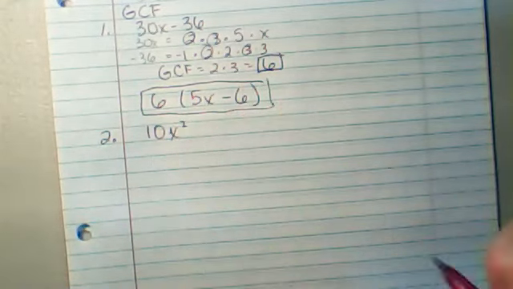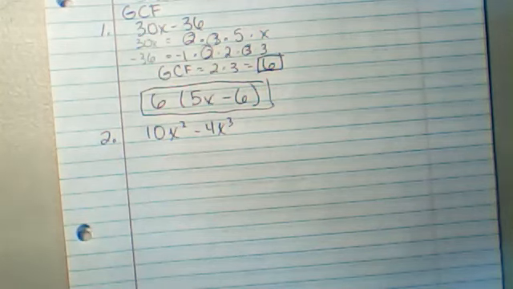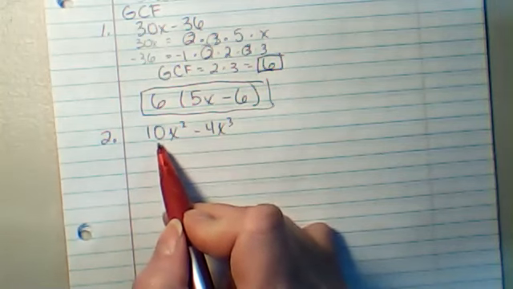So I've got 10x to the 7th minus 4x cubed. All right. So you can write out the prime factors, and circle what they have in common like we did in problem 1. Or as you're getting more comfortable with these and practicing these more, you can ask yourself, what can I divide each of these terms by? What's the greatest common factor? Or what can I divide them both by?